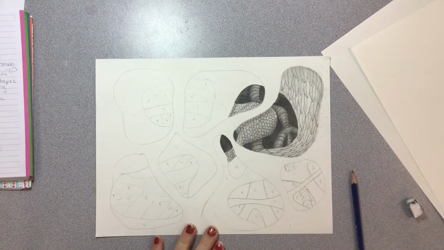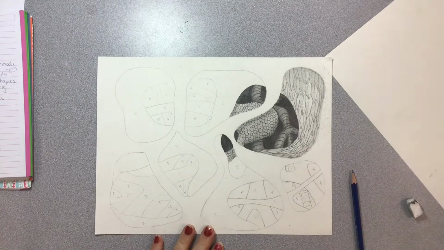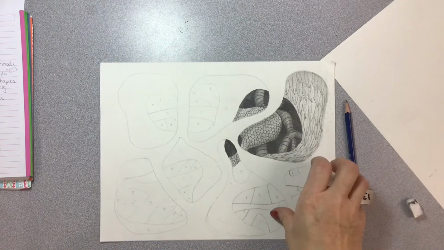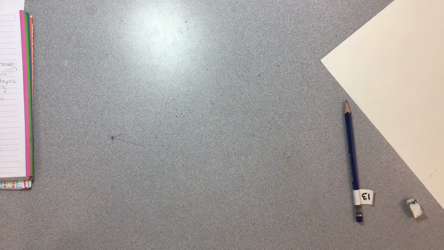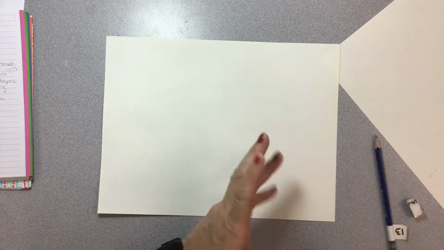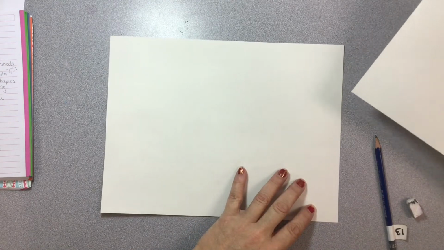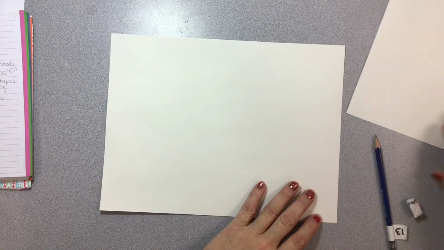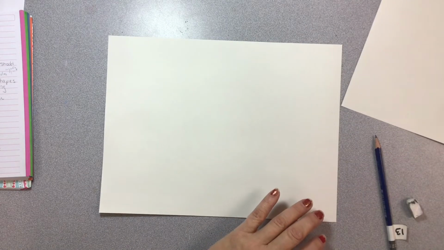This is a partially completed one, and here are the steps that you are going to do. You are going to need a pencil, a number 2B. You're going to need a piece of 9 by 12 paper, 8.5 by 11 if you're doing this at home. And then another piece of paper to create your value scale on.